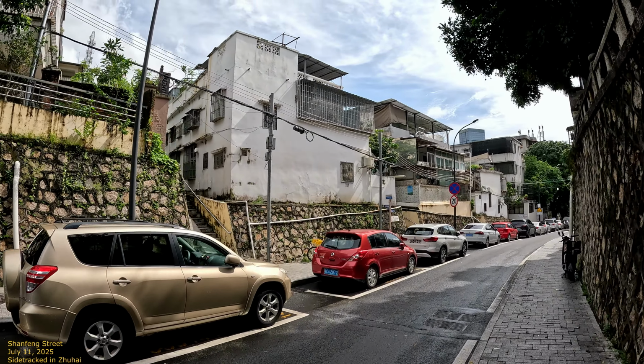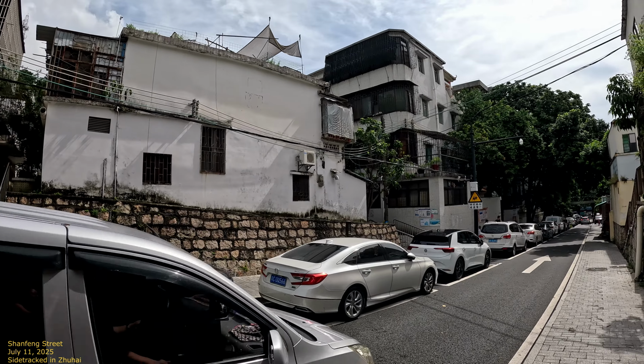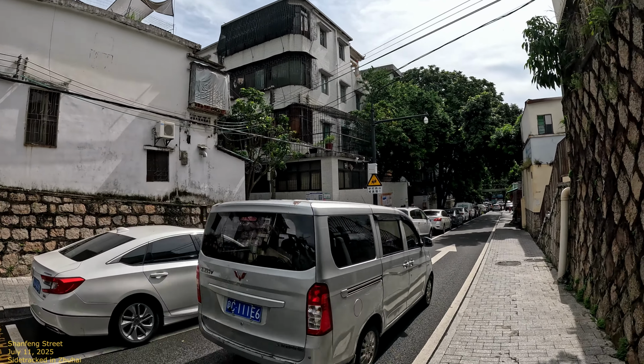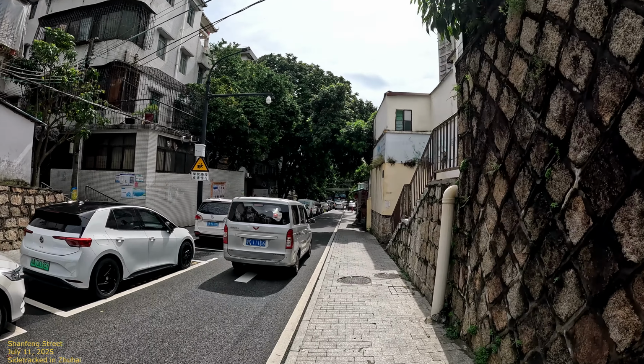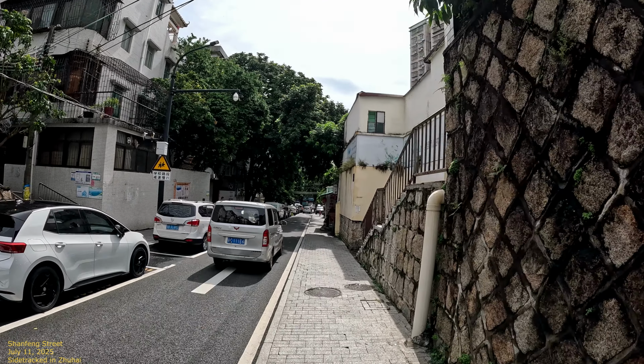Okay, so this street will end straight ahead, so we'll just continue to capture it a little bit, but it does give you an idea of what streets in Zhuhai look like. For those that don't know, myself included, I'm kind of learning. There's a lot of variation, so there's stuff like that, steps down.